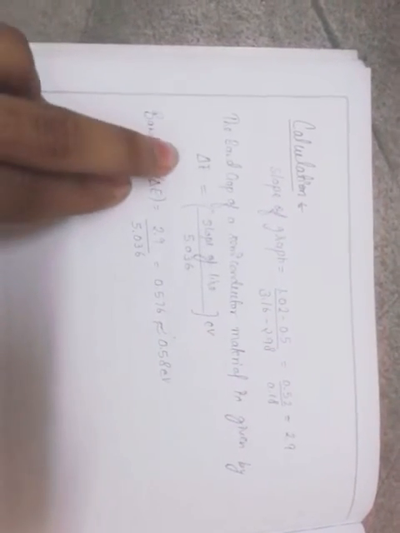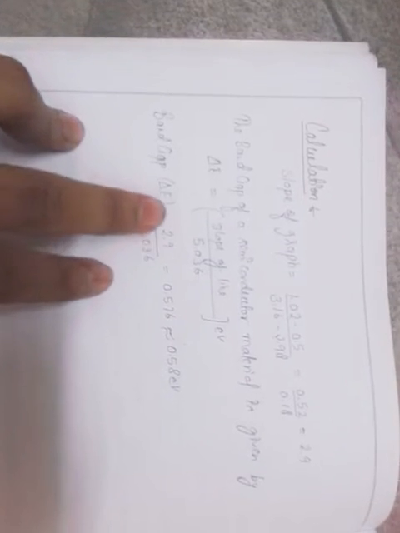Here I use this formula: del E is equal to slope of line upon 5.036, and the value I get is 0.58 electron volt, and the standard value is 0.72, so I get this percentage error. So this is the experiment to measure the band gap.